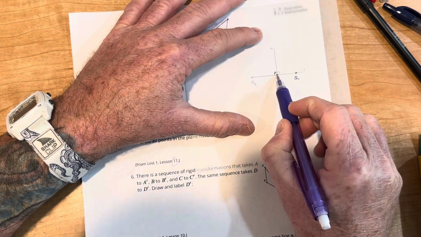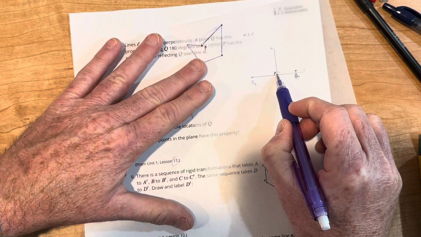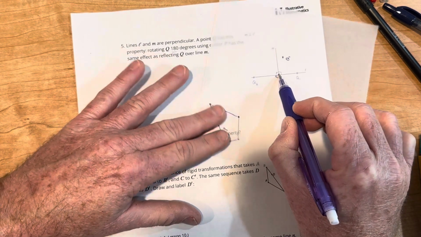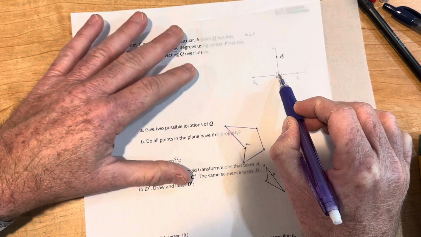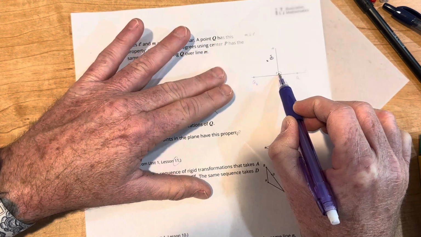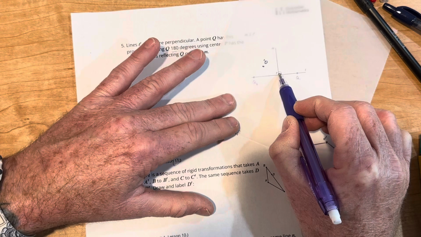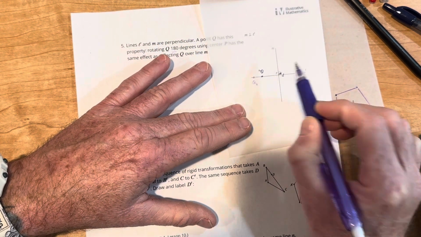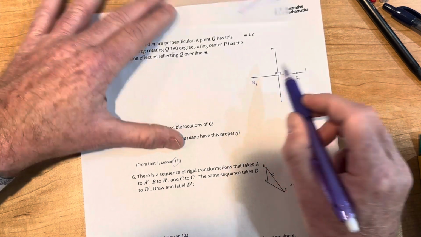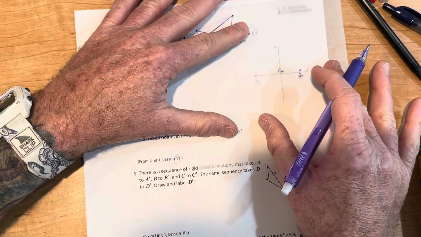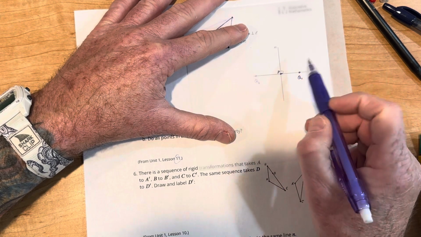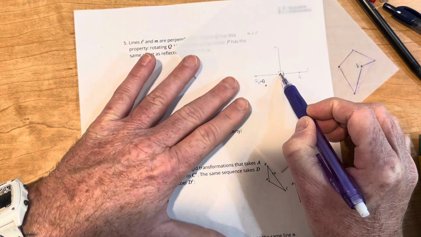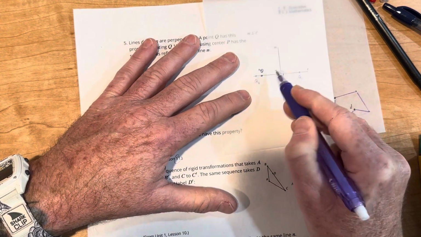If we do a 180 degree rotation, Q1 at 90 degrees will be here, 90 degrees counterclockwise. There's about 135, and 180 is going to be right there. It'll land over here. So let me show you that one more time. 180 degree rotation. Let's just go the other way just for fun. My first Q will land right there.